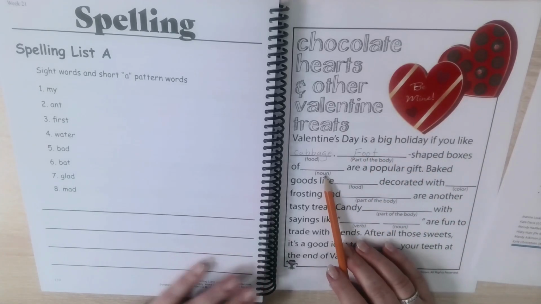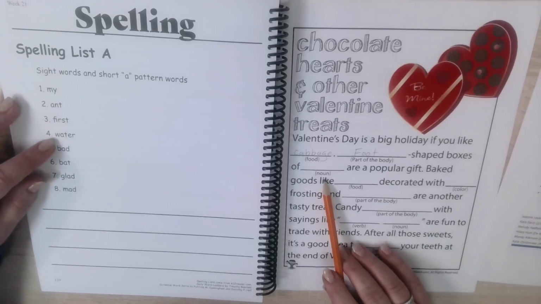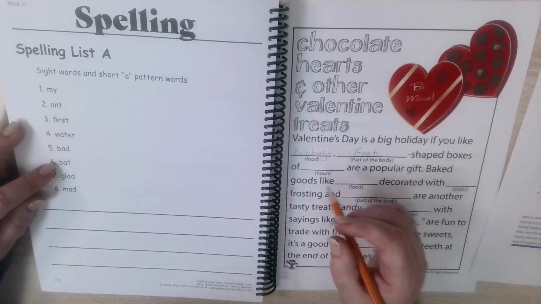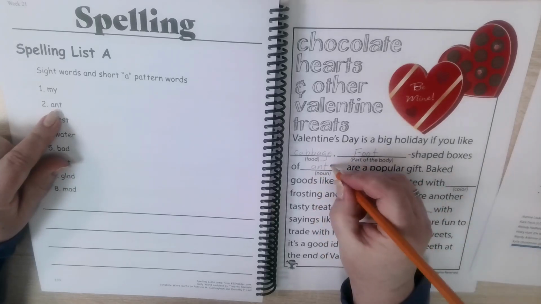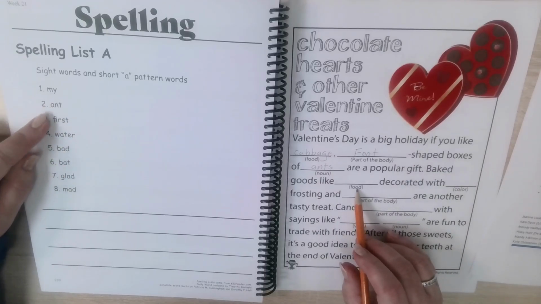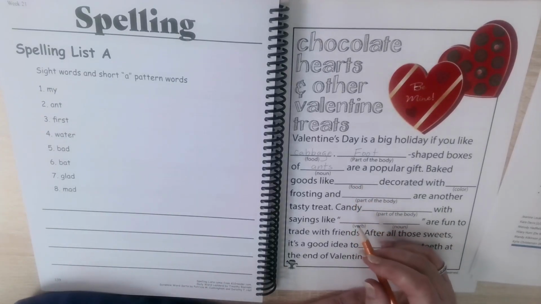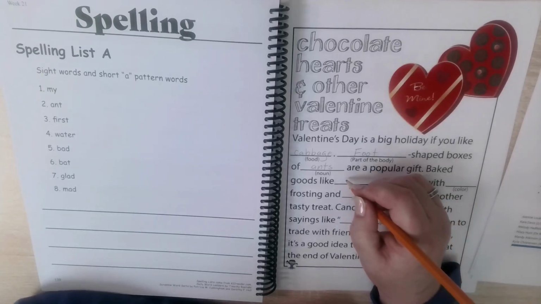Ooh, now we need a noun. Remember, a noun is a person, place, or thing. Do we have any nouns over here? An ant would be a noun. Water is a noun. A bat would be a noun. Let's do ant. We'll just start at the top. Okay, then food. Ooh. Let's see, we don't really have any foods over here, we already decided, so let's come up with something else. What if we say bubblegum?